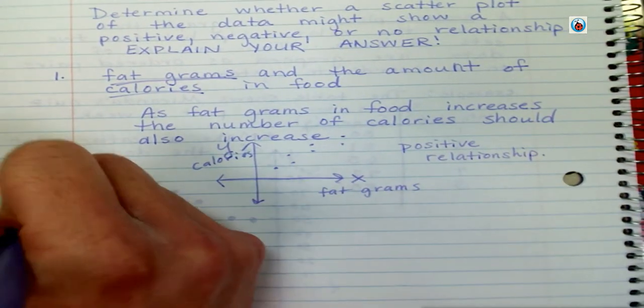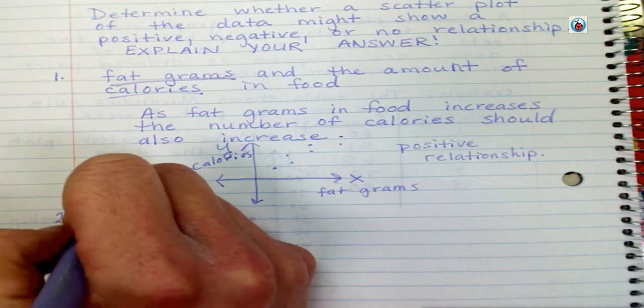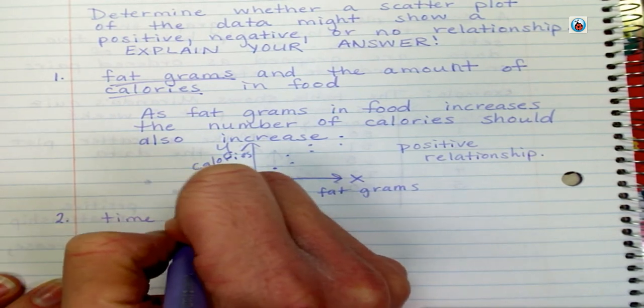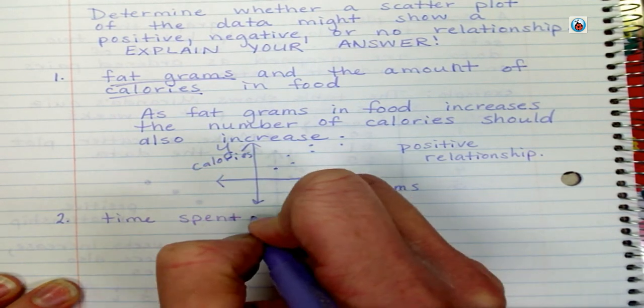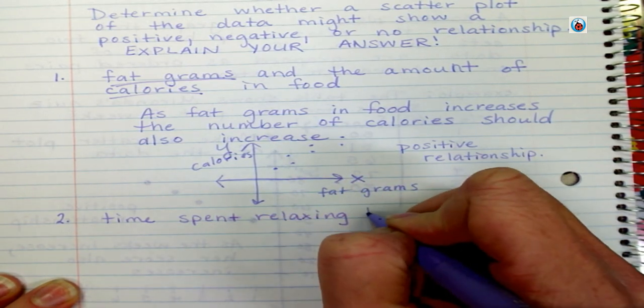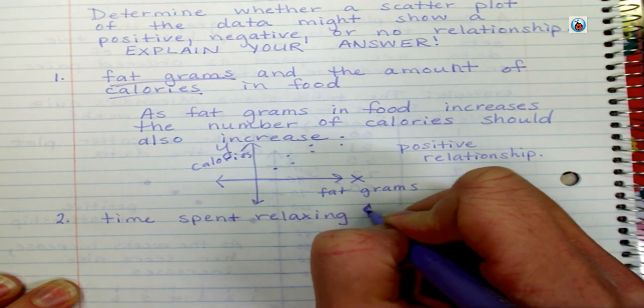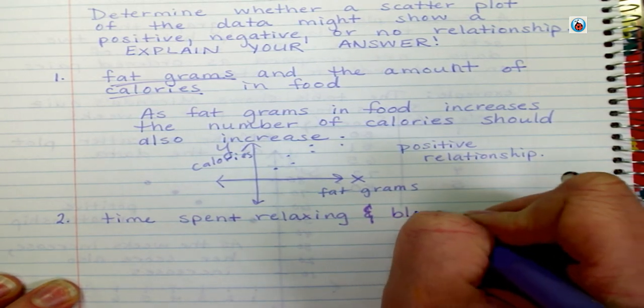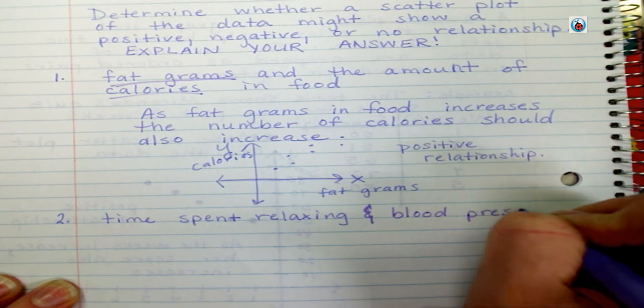Another example, I'm going to ask about the time spent relaxing and blood pressure levels.